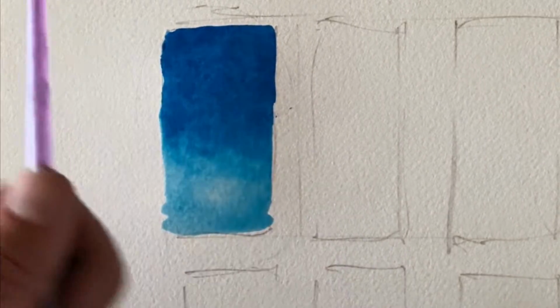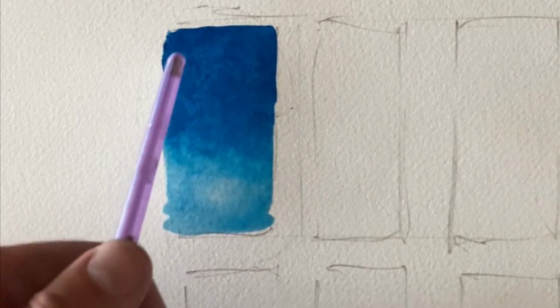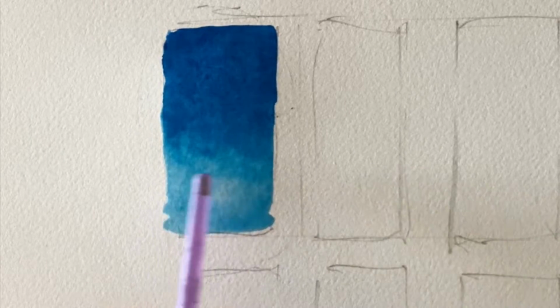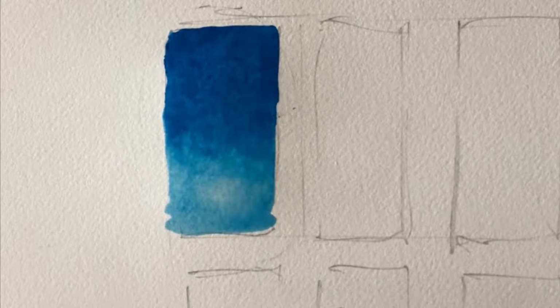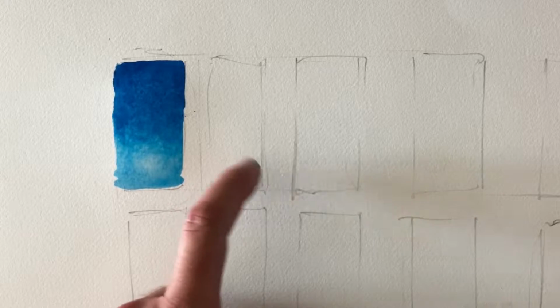Just using one colour, and then by adding water as you go down, you get a nice translucent colour on there, letting the paper come through the surface. Let's move on to the second one. This one, which is different to that, is actually put water down first.